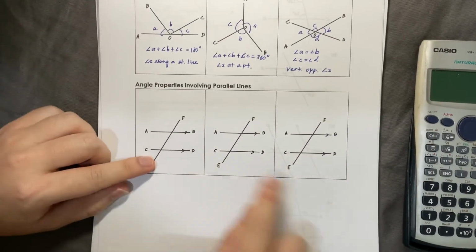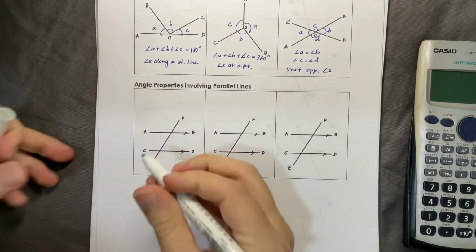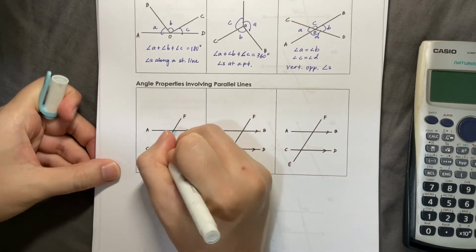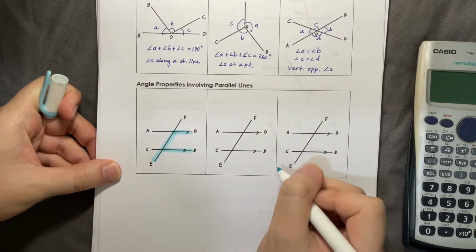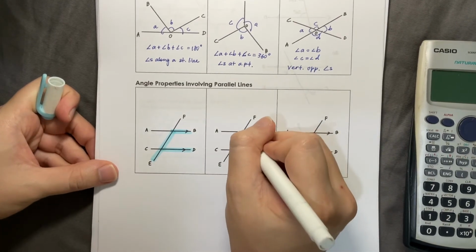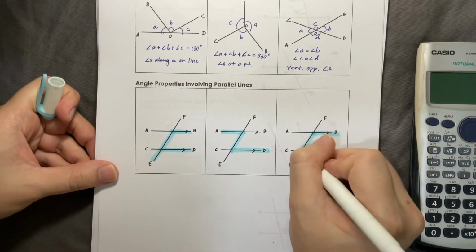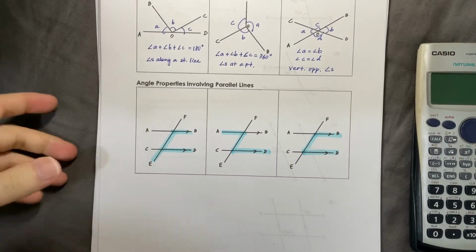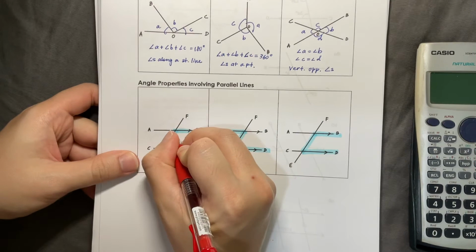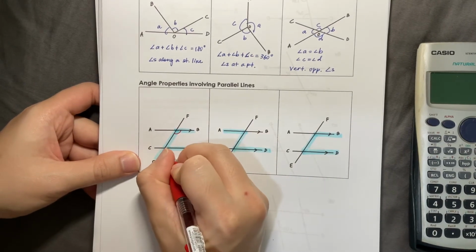The next one involves parallel lines. Here we just need to look for our F, the C, the Z. The summary is, this one is the same as this one.